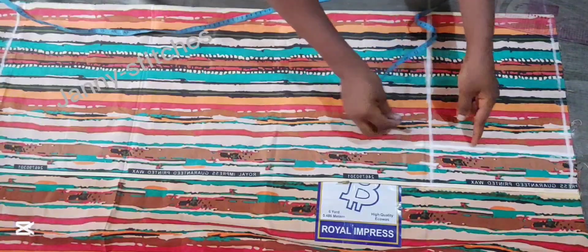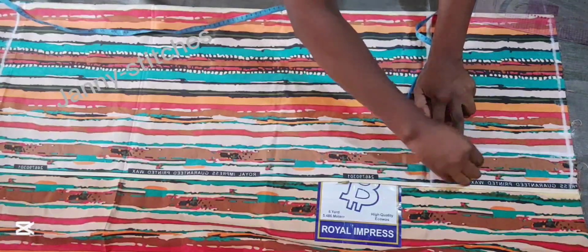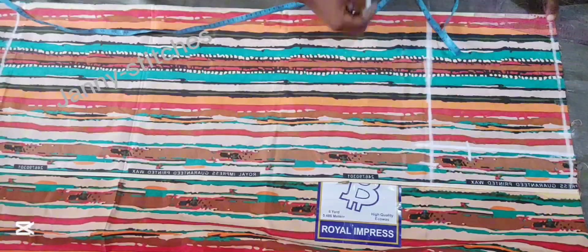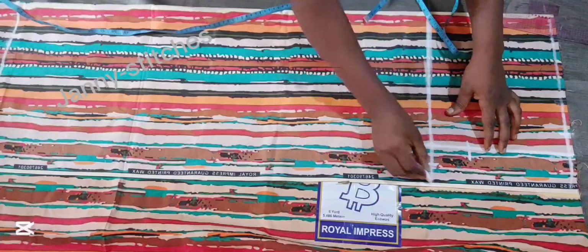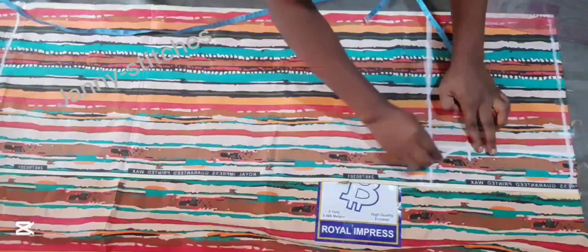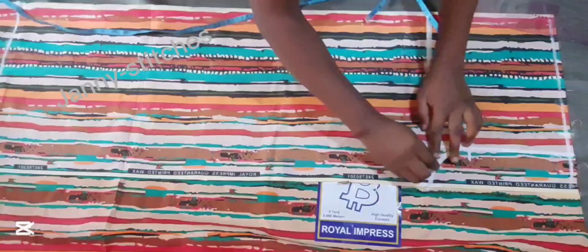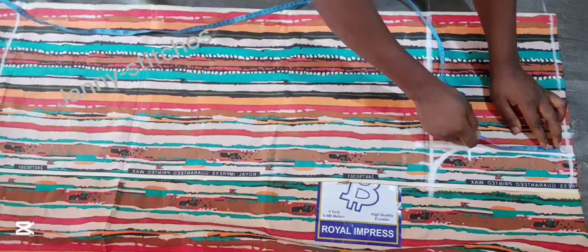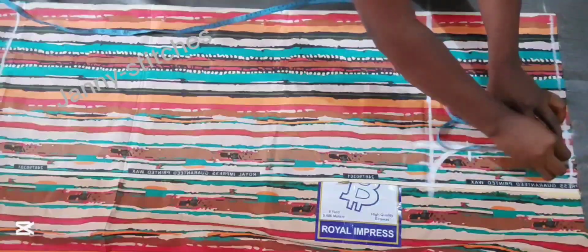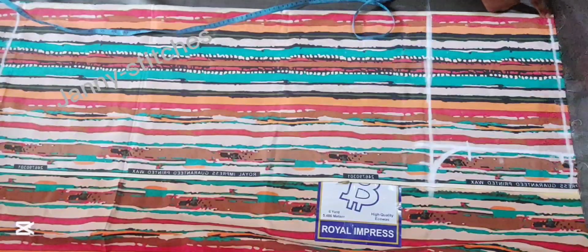Then from here now I'll go up by 2.5 inches and make a curve to join this way. On the waistline, I'll come down by half an inch and slant it to join this place.